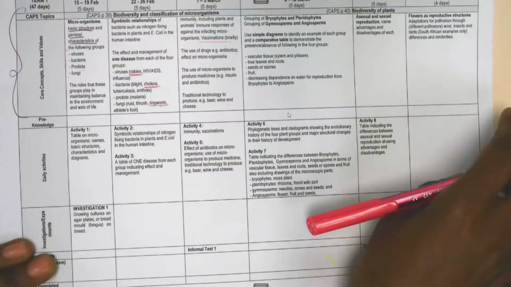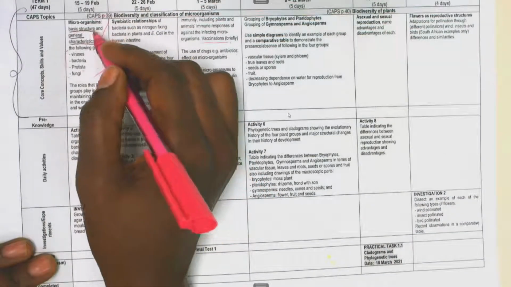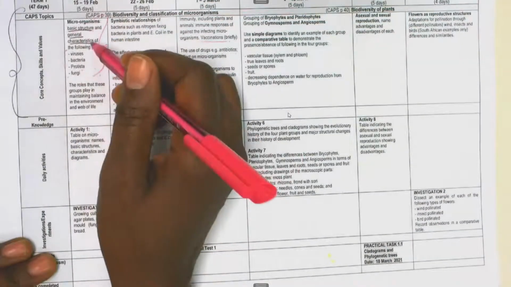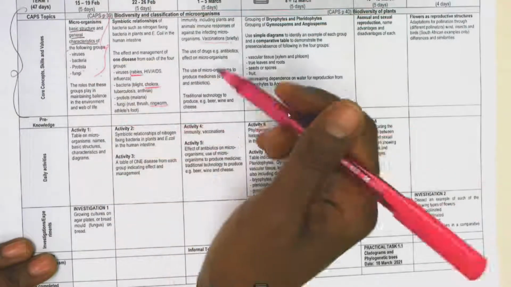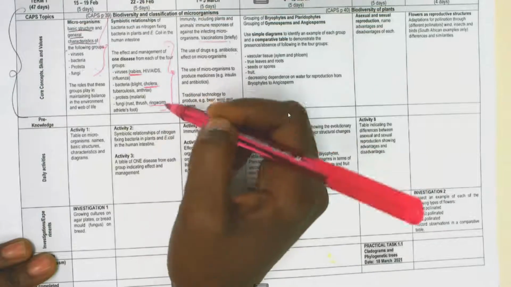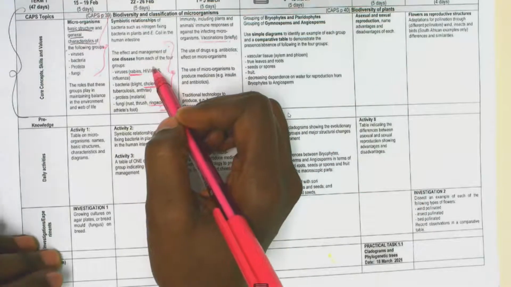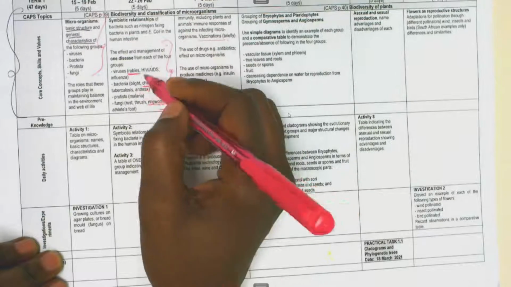All right, and now we move to the second part of our lesson. So it means that we are done with the basic structures and characteristics, and we have also covered the effect and management of diseases of each of the microorganisms.